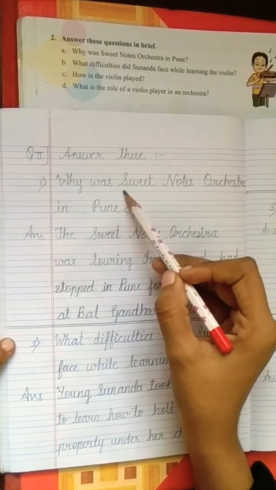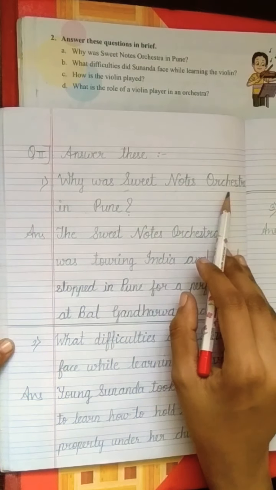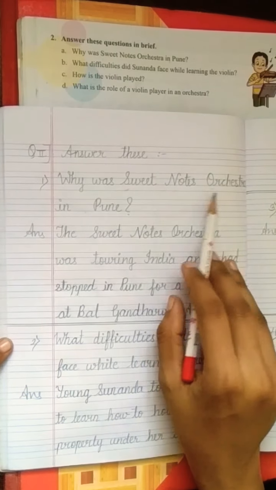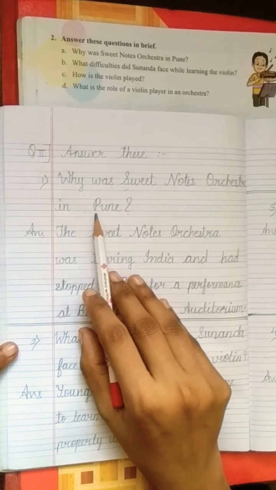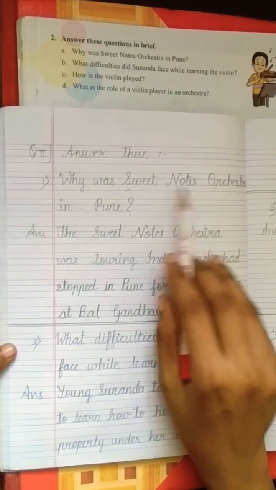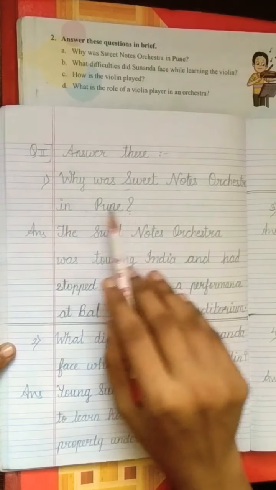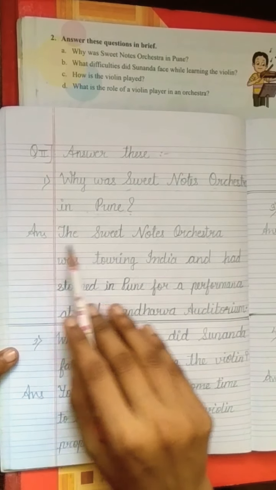Students, remember to write SNO capital. Why? Because this is the name of an orchestra, name of a band. Then Pune. Pune is a name of a place. तो क्या आएगा? P capital. Remember to write SNO Sweet Notes Orchestra capital and Pune का P कैसे आएगा? Capital. Now let's see the answer.